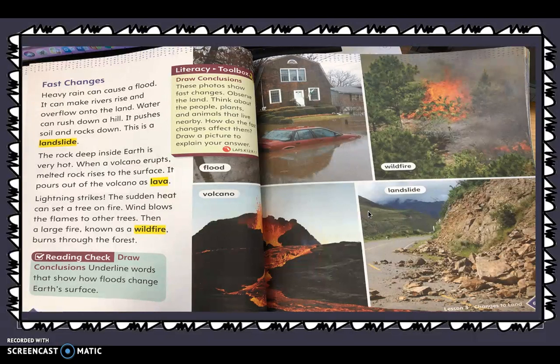Lightning strikes. The sudden heat can set a tree on fire. Wind blows the flames to other trees. Then a large fire, known as a wildfire, burns through the forest.